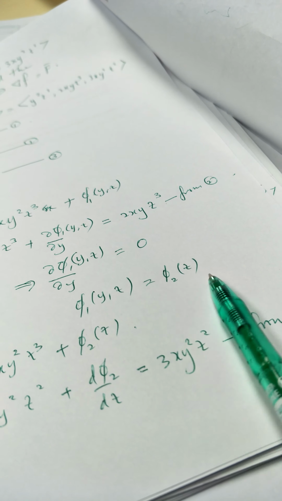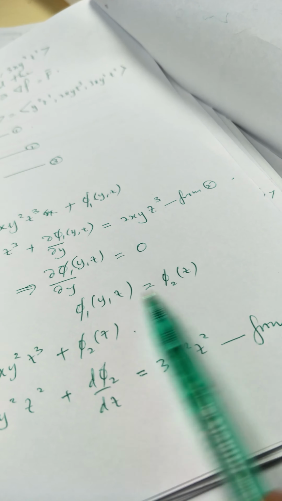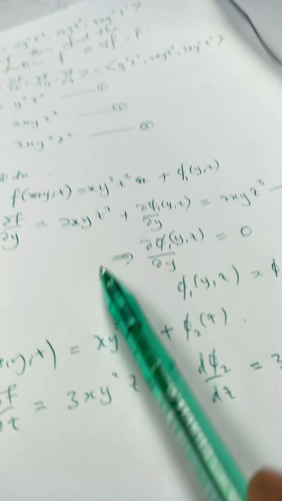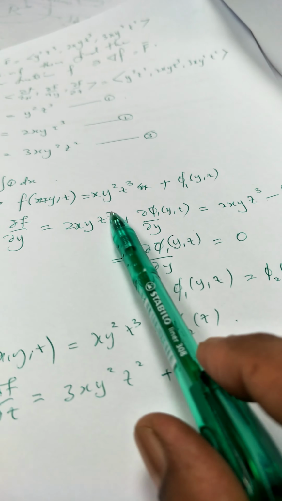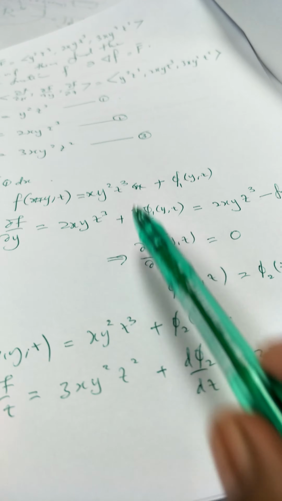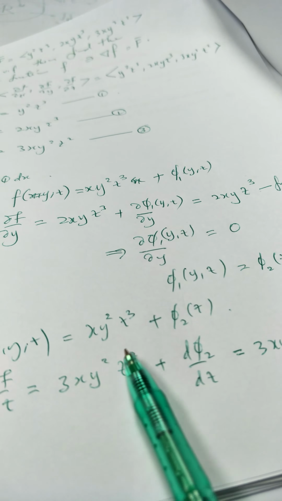Now, to find phi 2, if you substitute into our potential function f that we found earlier from the first step, this is xy squared z cubed plus phi 1 equal to phi 2. So this is phi 2. Now, we need to find phi 2.